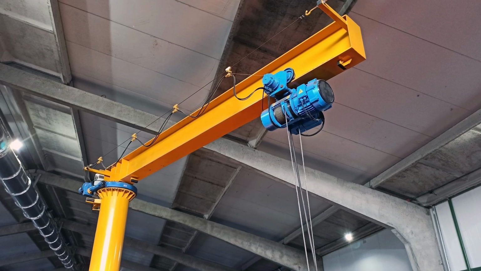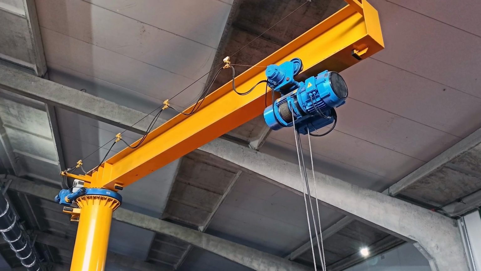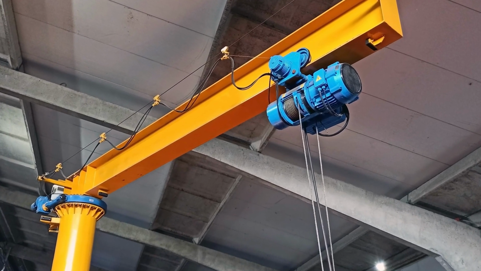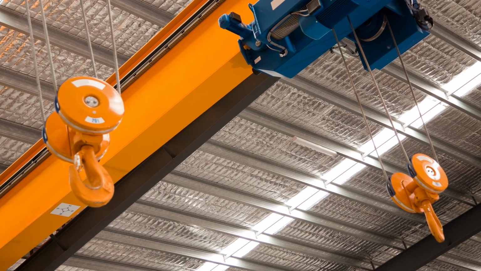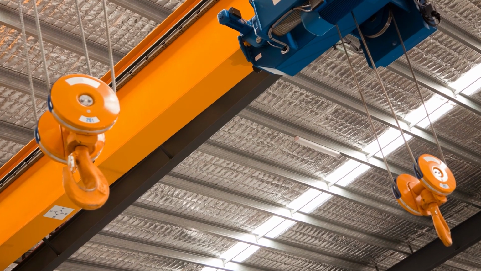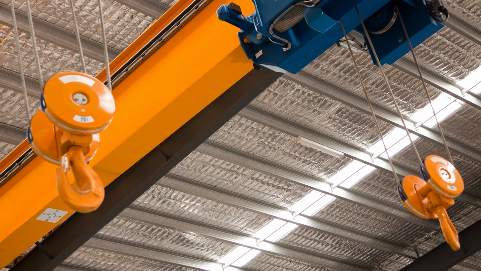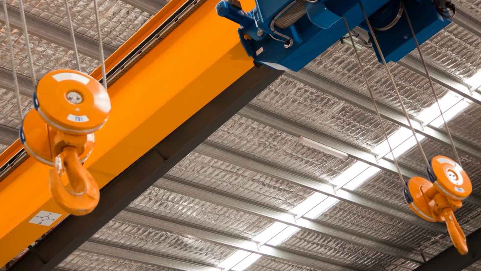A jib crane is a crane with a horizontal beam that extends out to lift and then move a load along the beam. These are commonly used in settings with limited space and where repetitive movements might be needed, like an assembly line or in the maintenance and repair of other machinery.